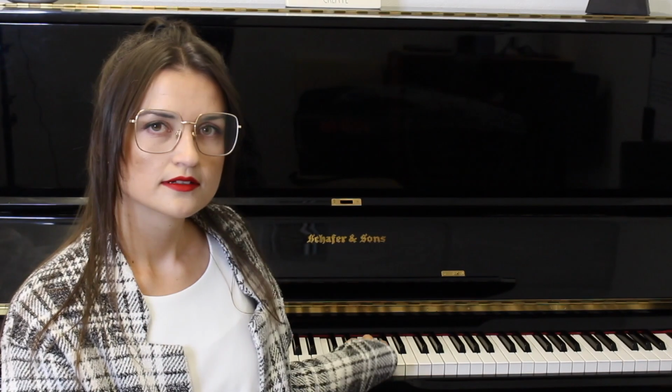This is TBI Studios, and today we're going to talk about triads. So what is a triad? A triad is a chord with 3 notes, so tri meaning 3, and you play 3 notes at the same time to create harmony. So a chord will sound like this. That's a basic C major chord.